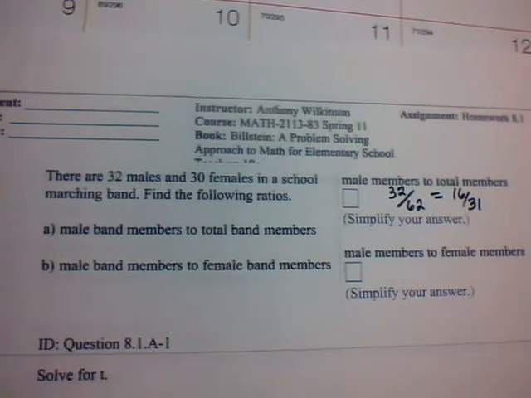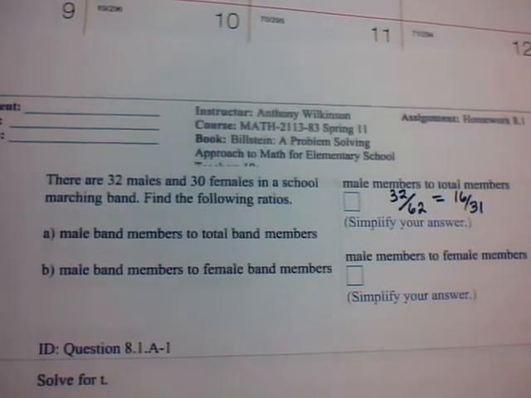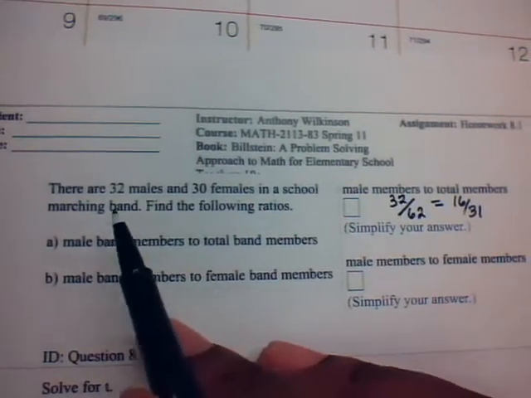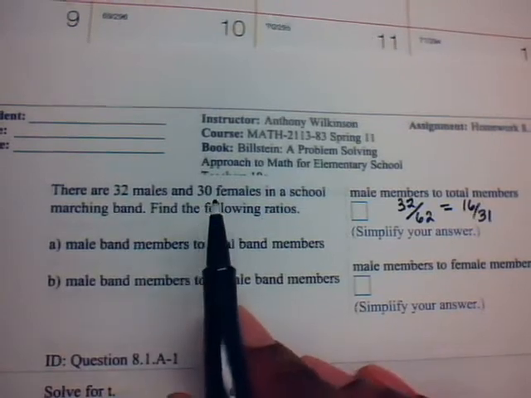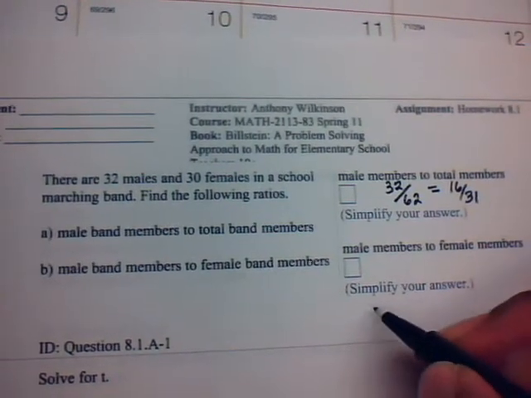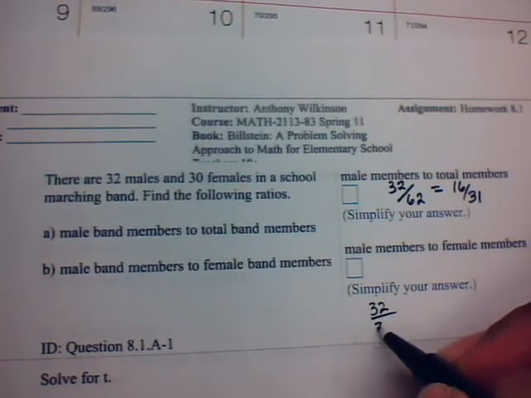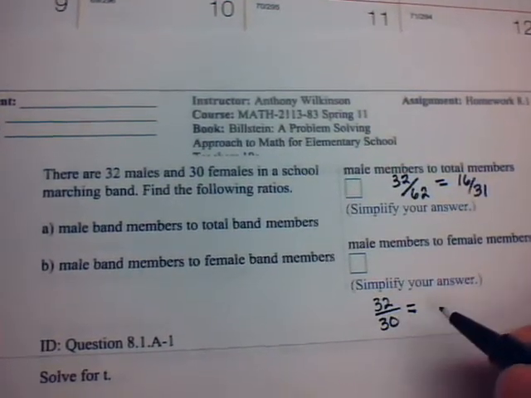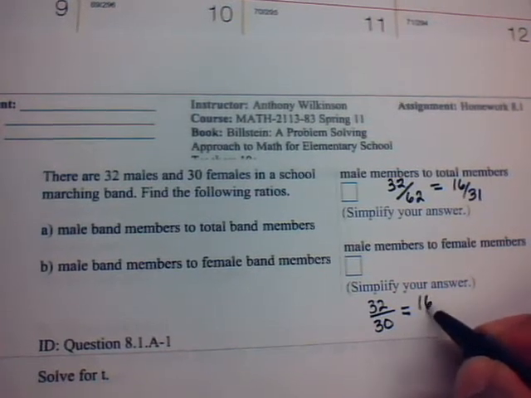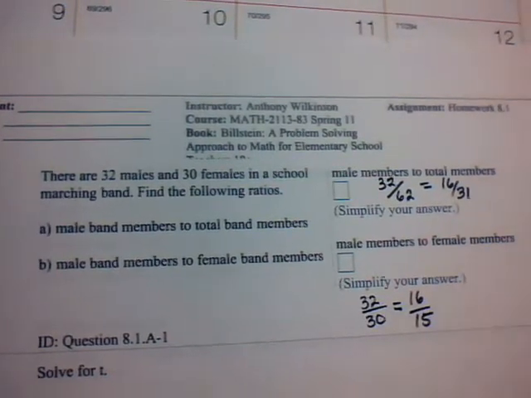Part B, the ratio of male band members to female band members. In this case, male band members, that's 32, to female band members, that's 30. So as a ratio, it's going to be 32 over 30. And then when we simplify that, it'll be simply 16 over 15.